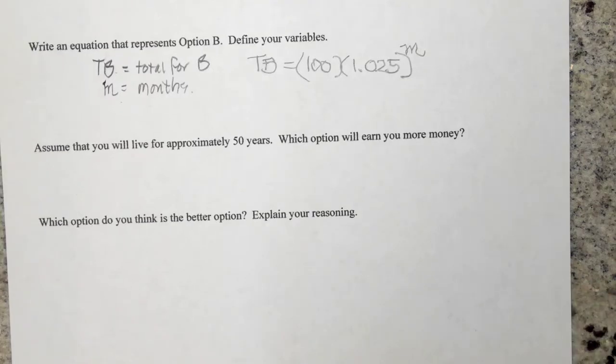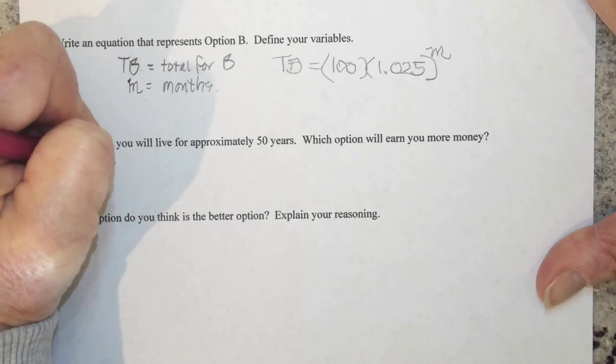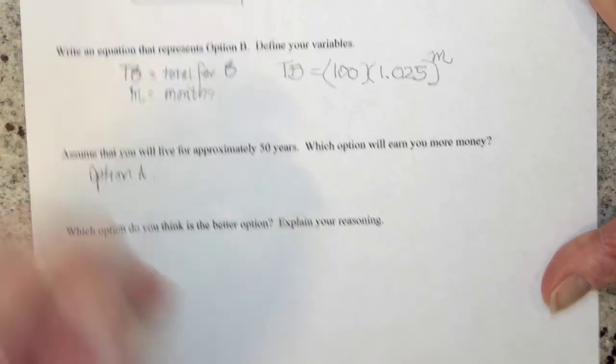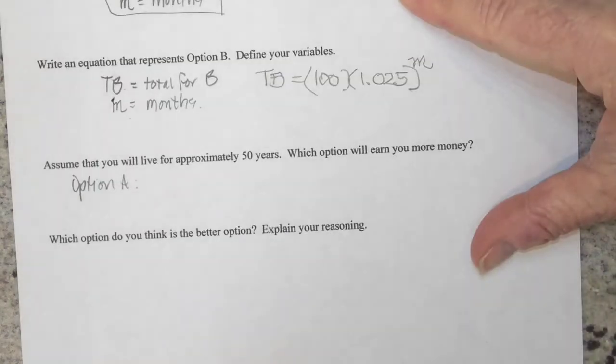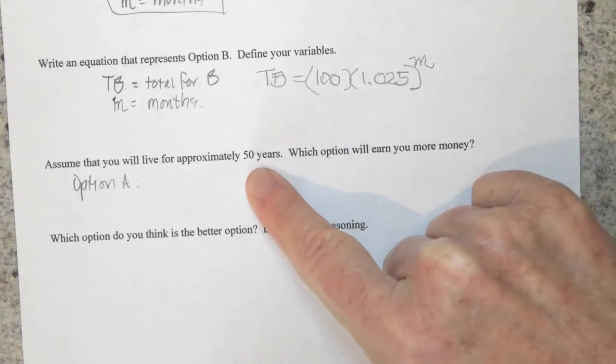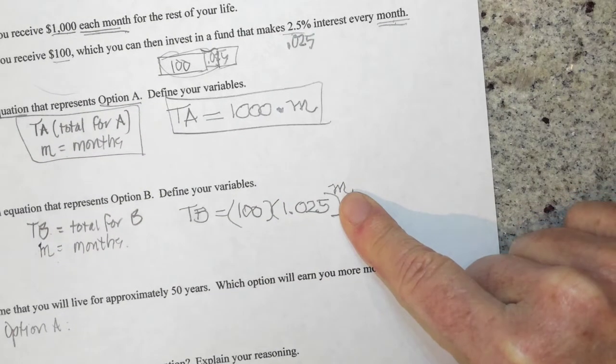Okay, so now it's asking, next question. Assume that we are going to live for approximately 50 years. What option is going to earn us the most money? Well, I have to calculate for both. So let's do option A. Remember my equation right up here. So what's my m? This says 50 years, and m is equal to months.